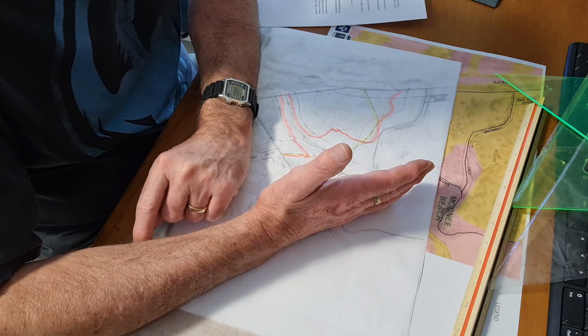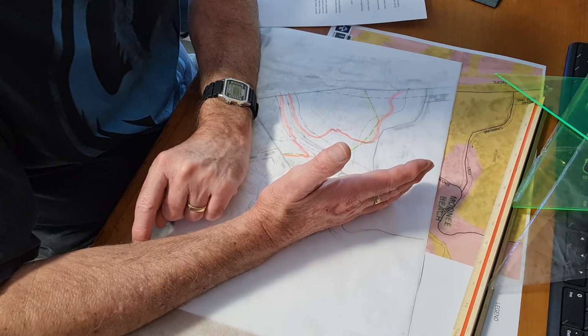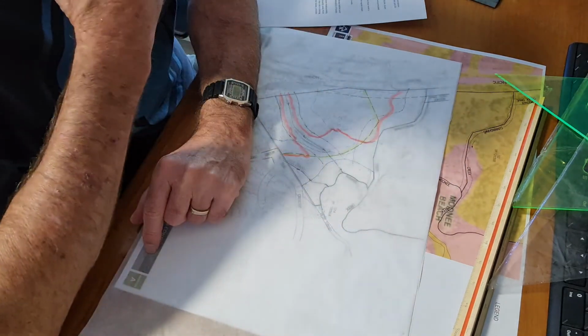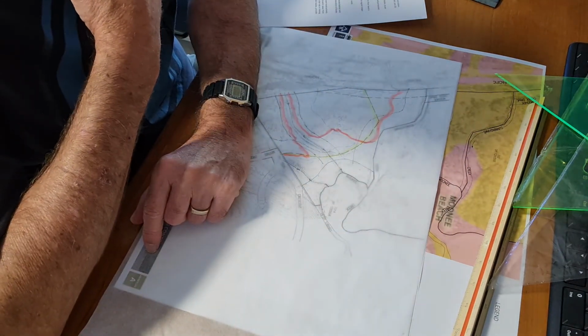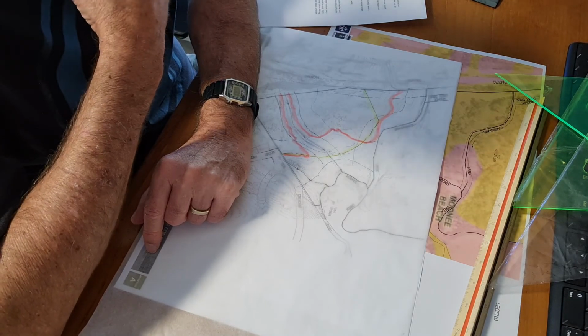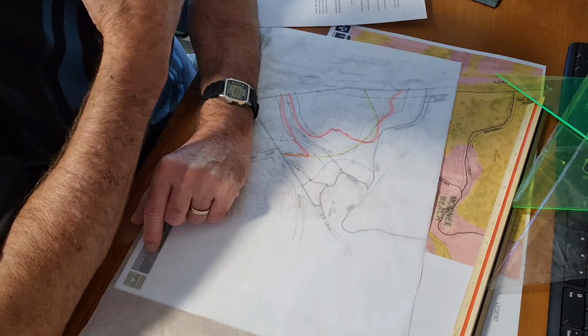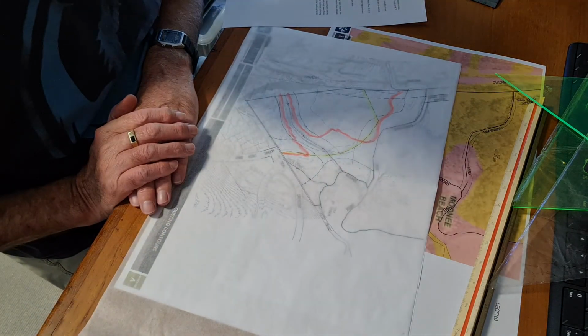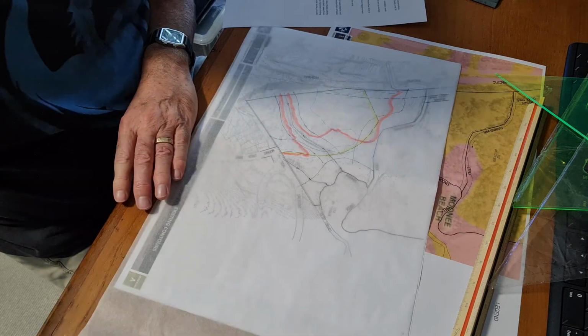And then once we've got Moonee Creek Drive established and we're happy with that, then the land generally to the west of Moonee Creek Drive is the land that you then need to consider how you might develop it. All right, hopefully that helps a little bit to get you started. Thank you.